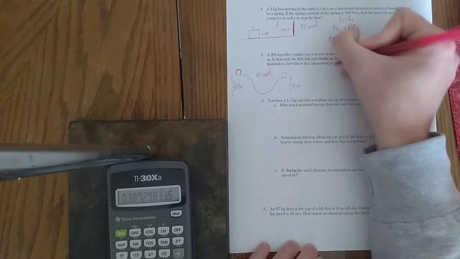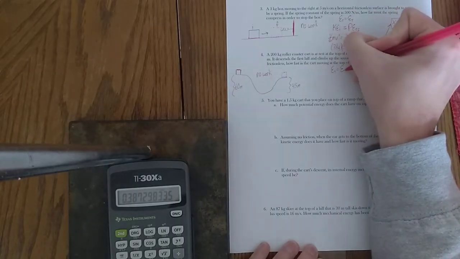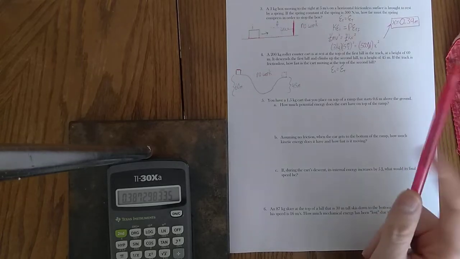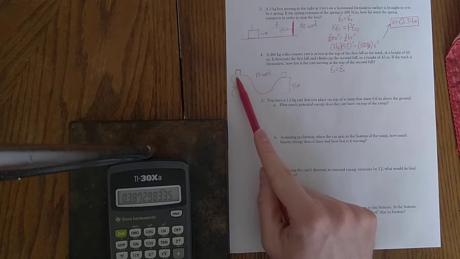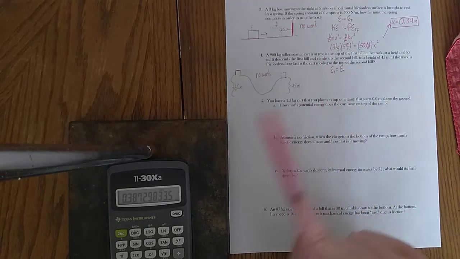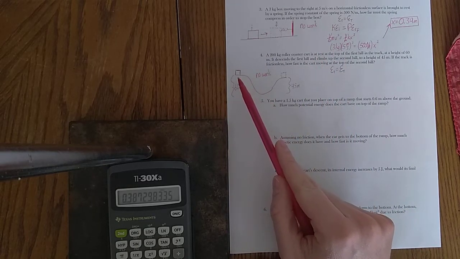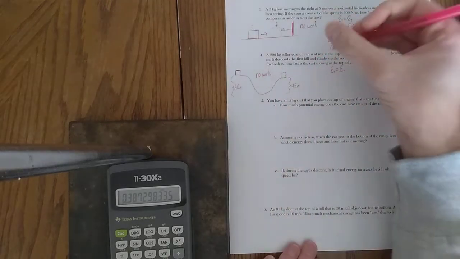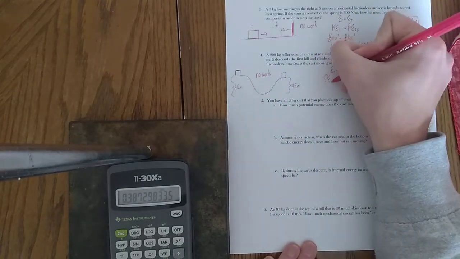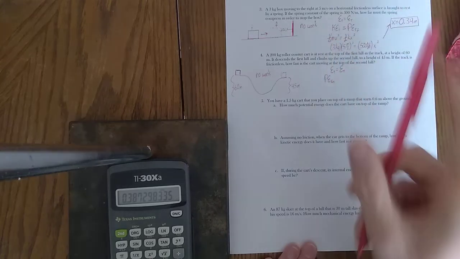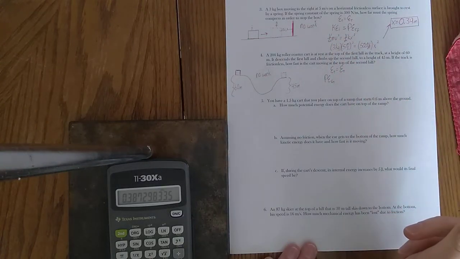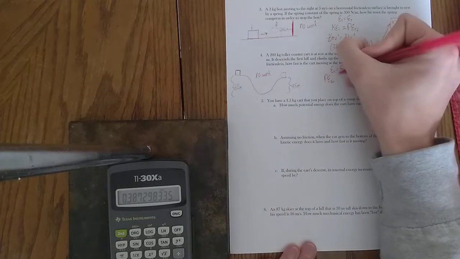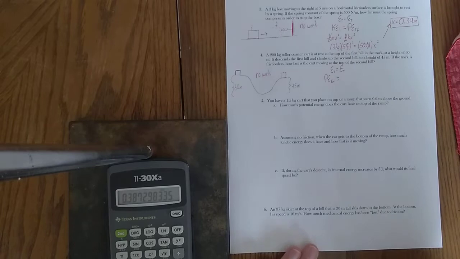And once again, we have ET equals ET. Now, this is a good case. Initially, what type of energy does it have? Well, it says it's at rest, so no kinetic energy. It says that it is above the ground, so we know that there's gravitational potential energy, PEG. There's no springs and no friction. Again, we're assuming the track is frictionless, so no internal energy, no elastic potential energy. That's it for this one, for initially.